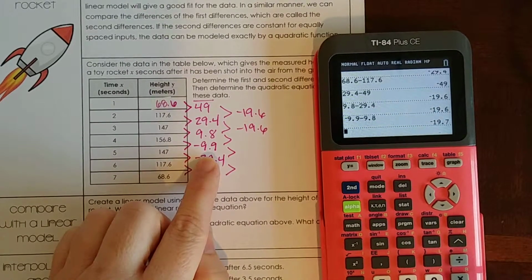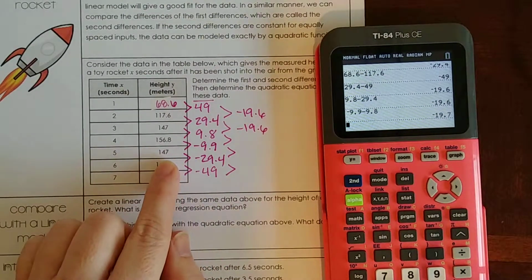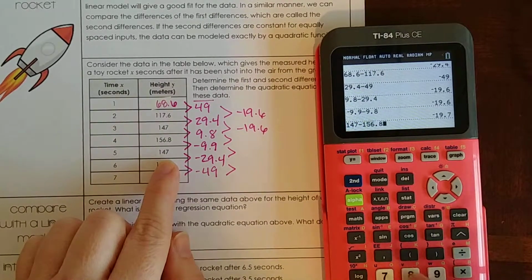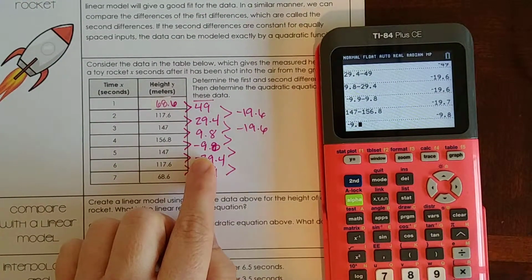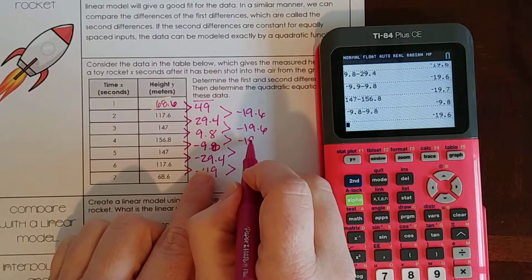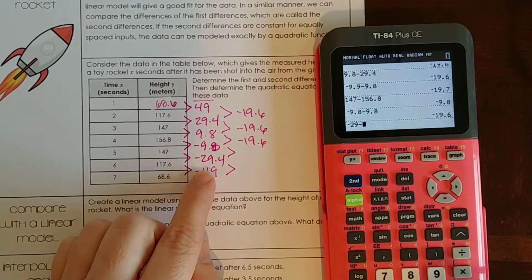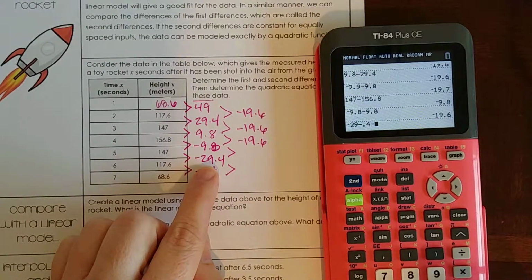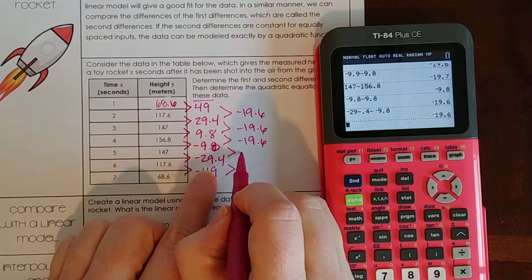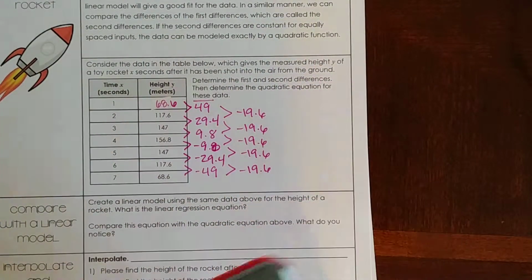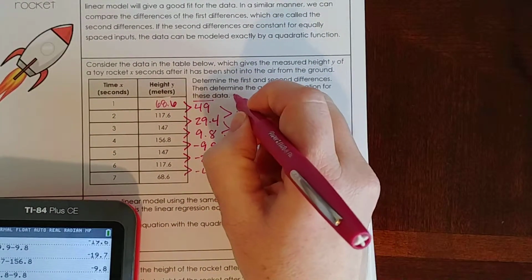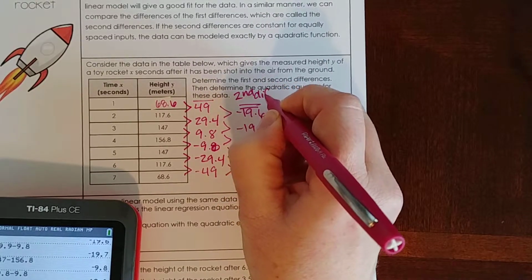Uh-oh, 147 minus 156.8. This should be 9.8. Negative 9.8 minus 9.8 is negative 19.6. Negative 29.4 minus a negative 9.8 is negative 19.6. Can you guess? Negative 19.6 is the last one. All right, so my second differences are constant.